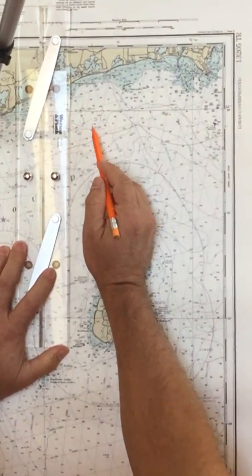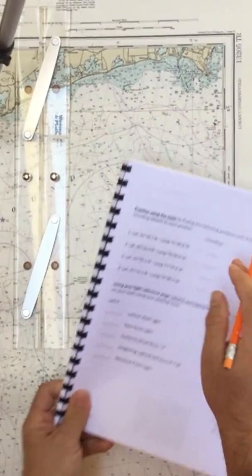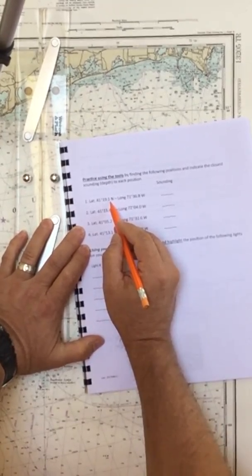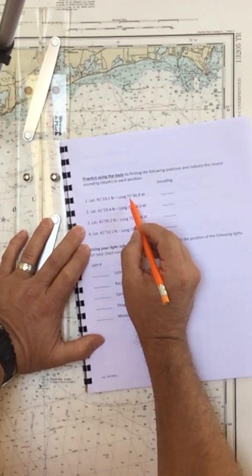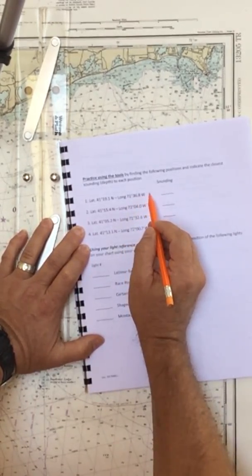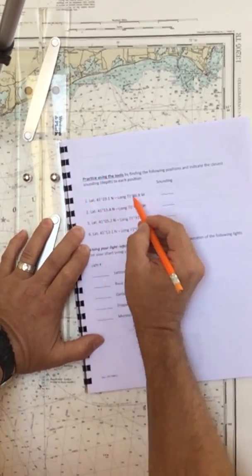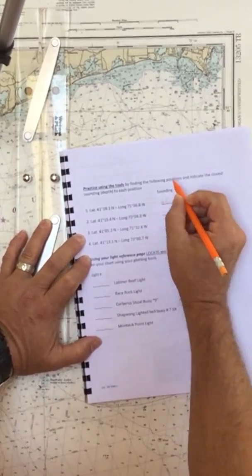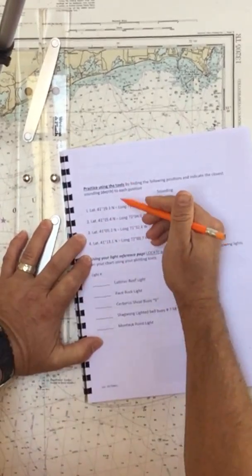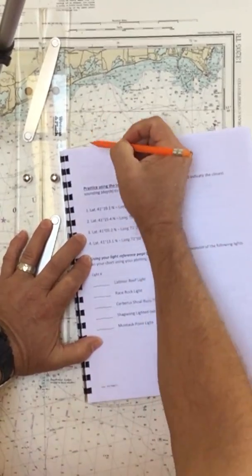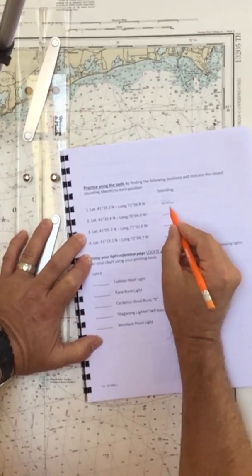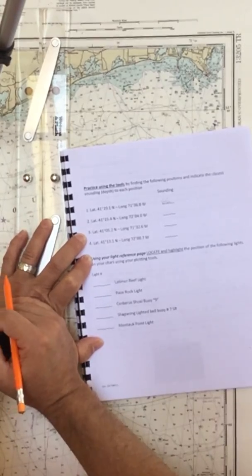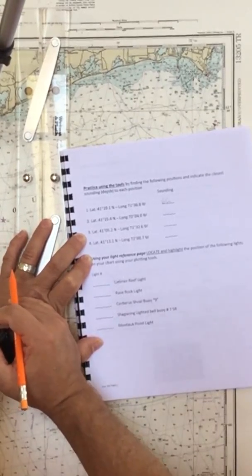Now, if you marked it correctly, that first position, 41 degrees, 19.1 minutes north latitude, by 71 degrees, 36.8 minutes west longitude, if you mark that correctly, it should have landed you right here on the sounding that says 66. That's the depth of the water right there. So in these next few problems, we want you to plot the position and tell us what sounding that you got. The very first one should have landed you on the number 66.